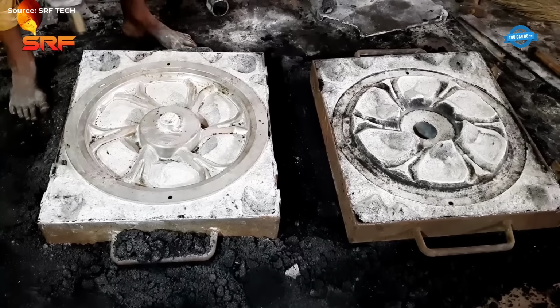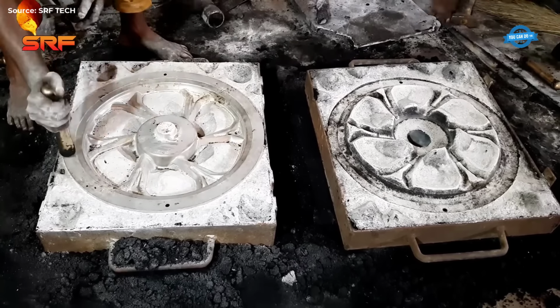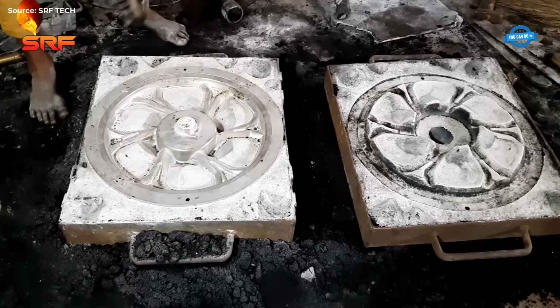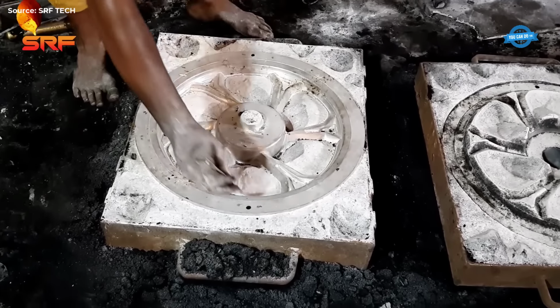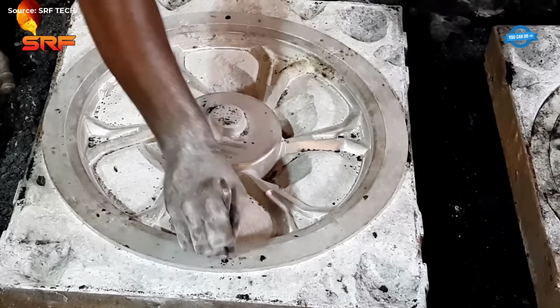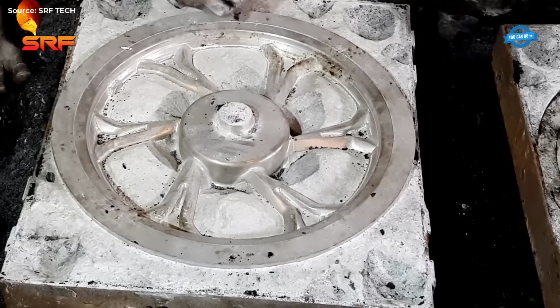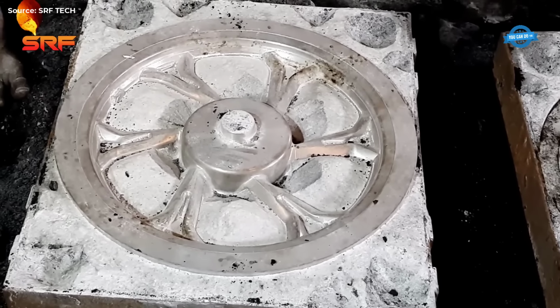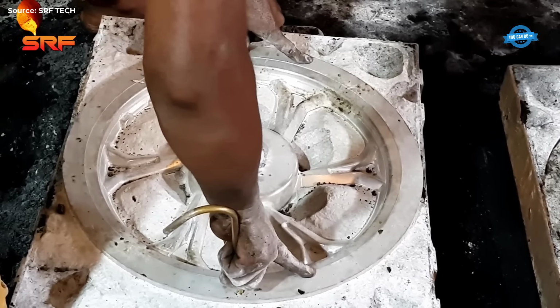Initial equipment cost. The setup cost for CO2 molding equipment, including gas application systems and safety measures for handling CO2, can be higher compared to traditional sand casting methods. This initial investment may be a barrier for smaller manufacturers.